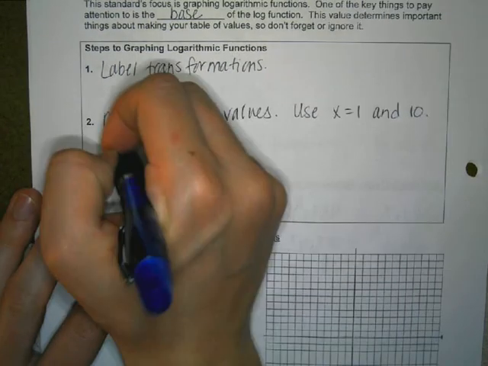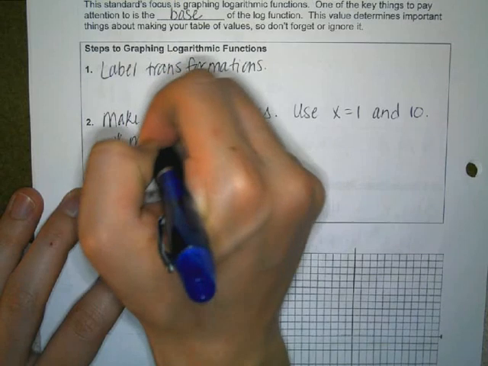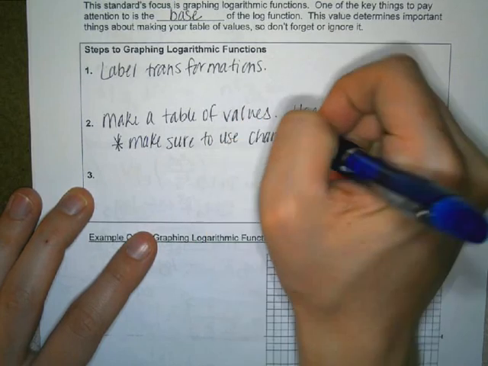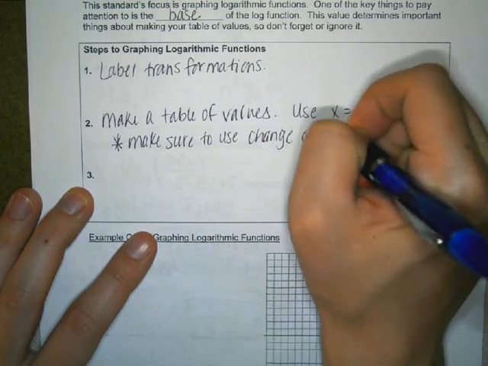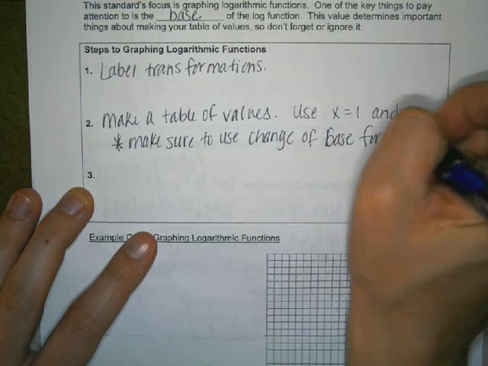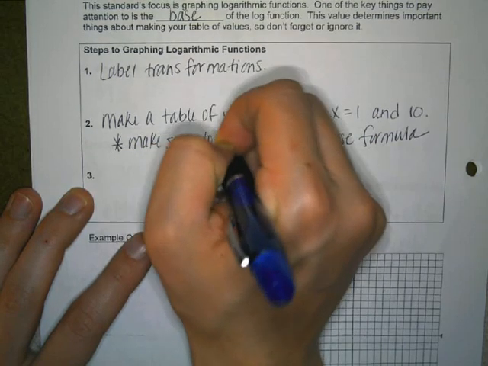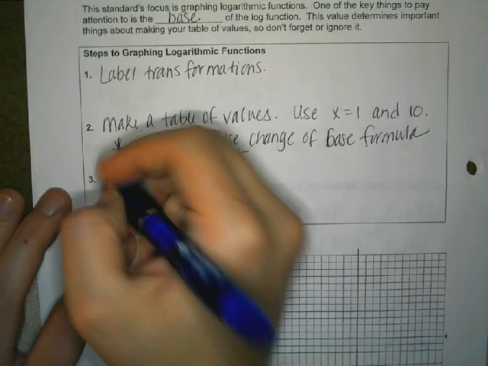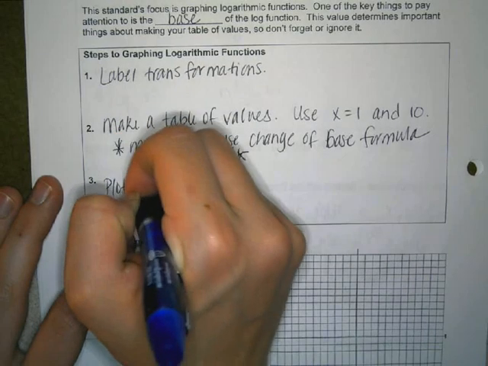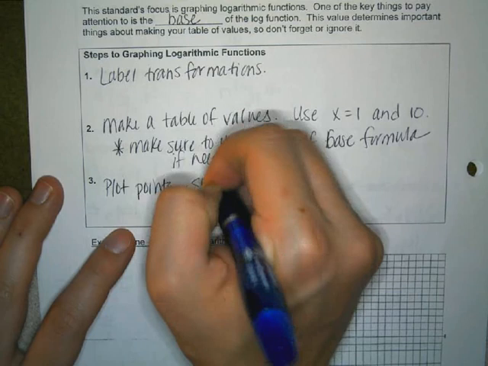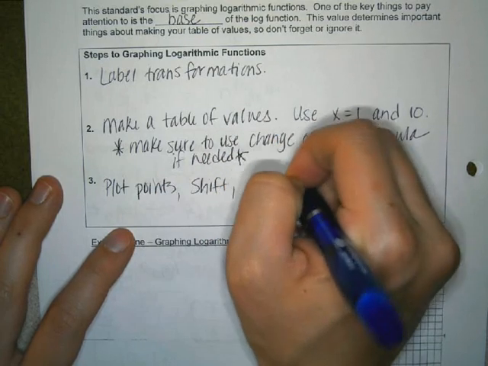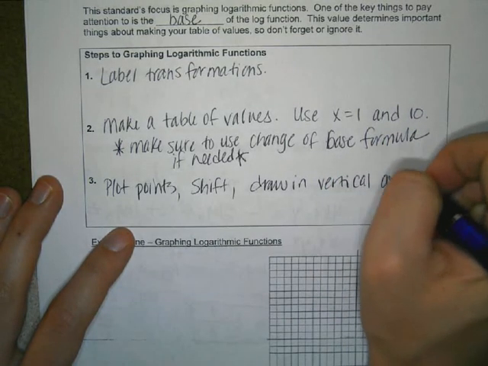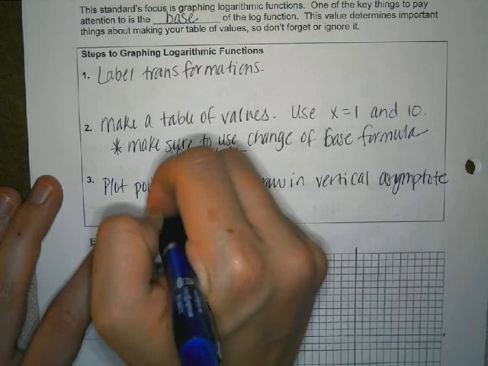Key thing here when you make a table of values, you need to make sure to use the change of base formula if needed. And where it's needed is if the base is not 10 or e. Okay, and your last step is to plot the points. Shift, draw in your vertical asymptote, and give your domain and range.